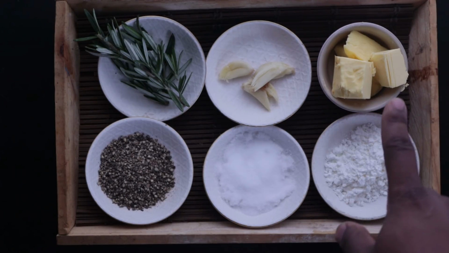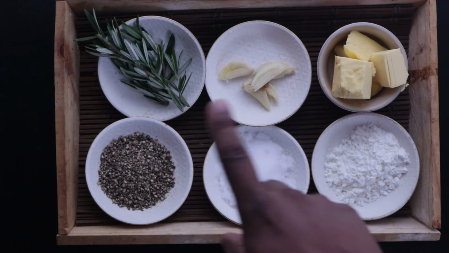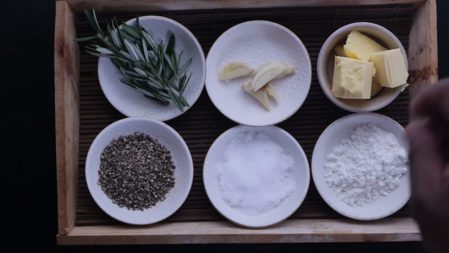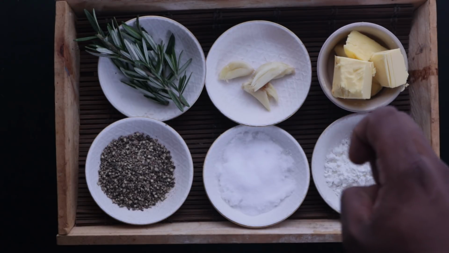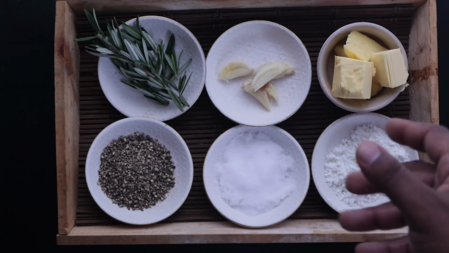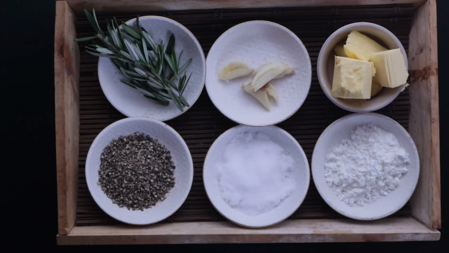All right, let me run through them again. Unsalted butter, garlic, rosemary, black pepper, salt, and corn flour. If you're someone who likes spices and other herbs, you can add them as well. That's not a problem. As you watch this video, you'll realize how flexible it is. These are just the base ingredients that I'm going to be using.